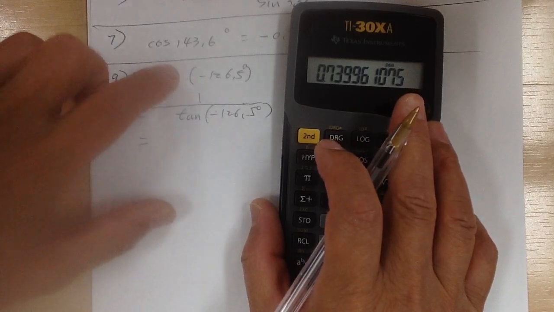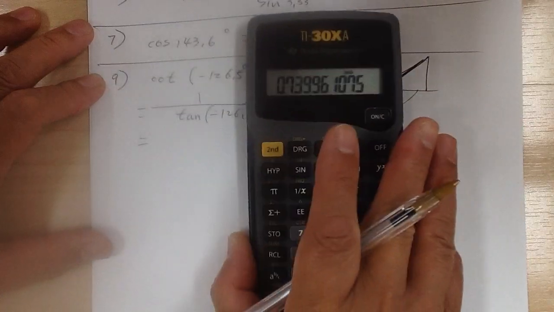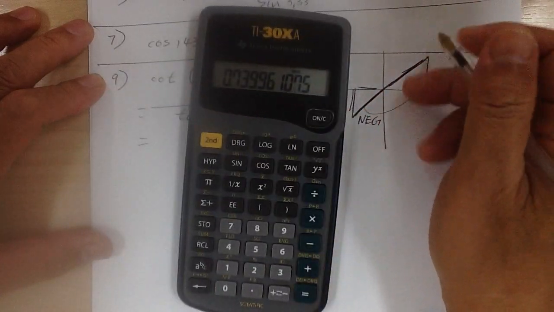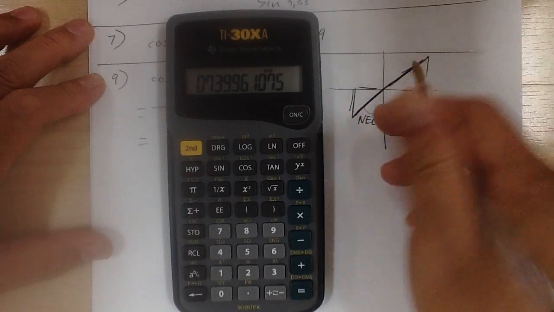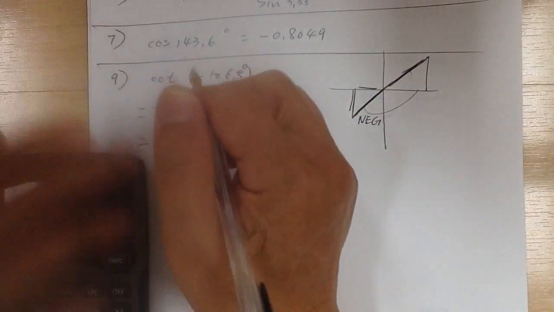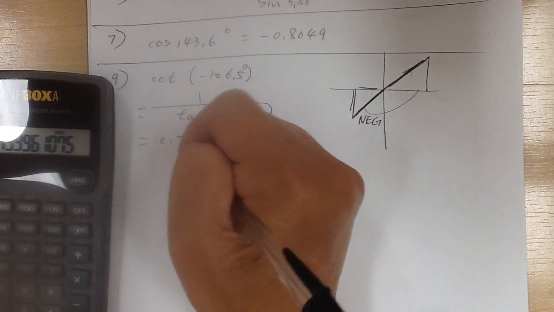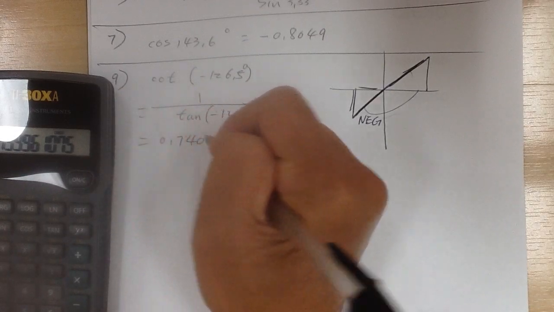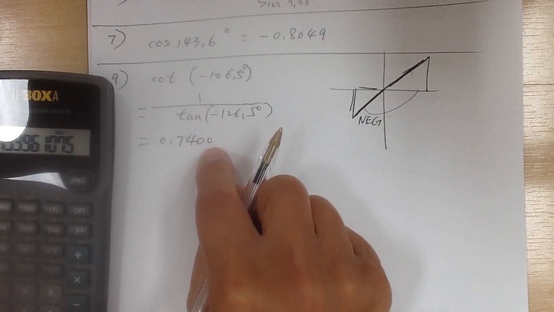Okay, so this one, just figure out the ratio. So this one and this one will have the same ratio, so you're okay. But be careful when you're looking for an angle. Okay, you have to add 180. Okay, so this one will give you 0.7. Well, actually, you round it up to 7400, and you have to have a 0 and 4 because you have to have 4 digits. Okay.